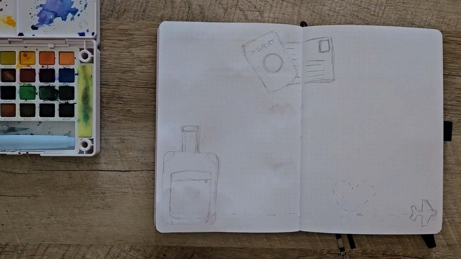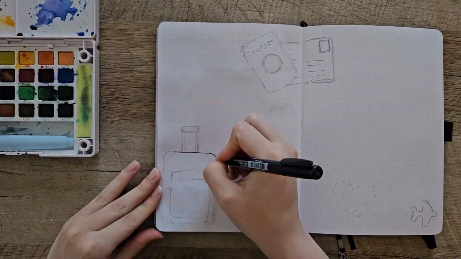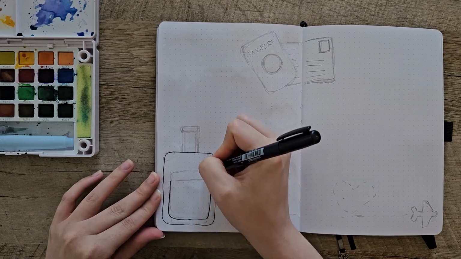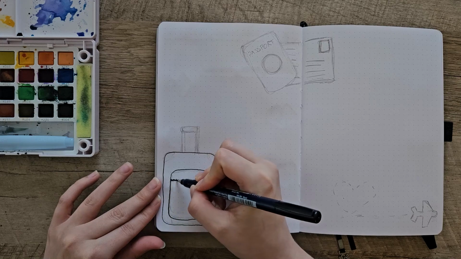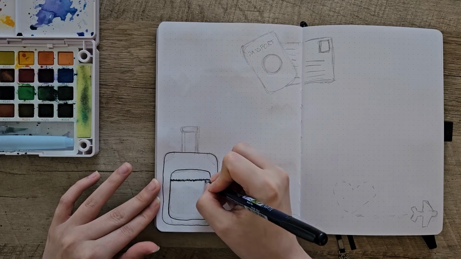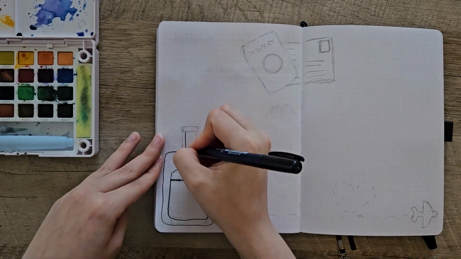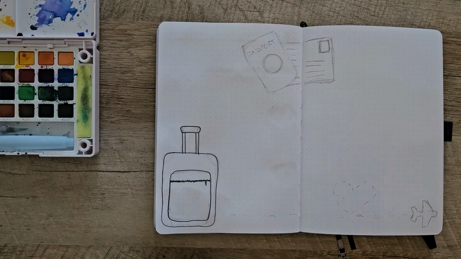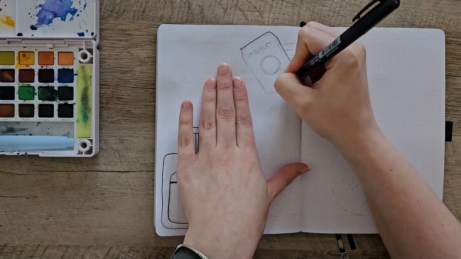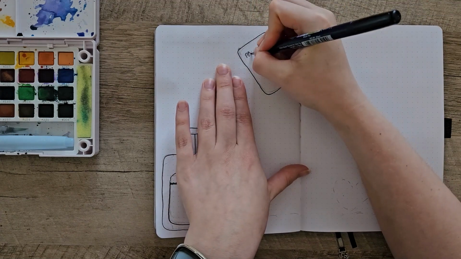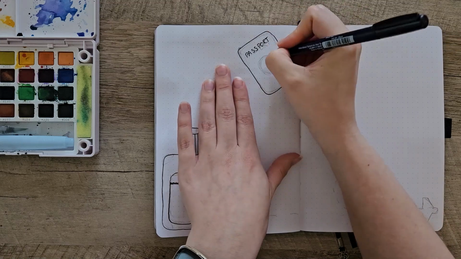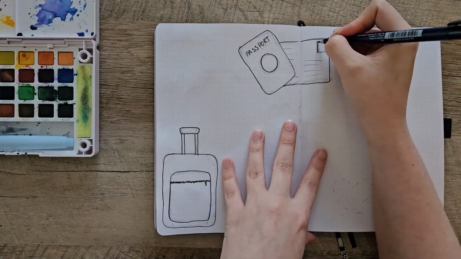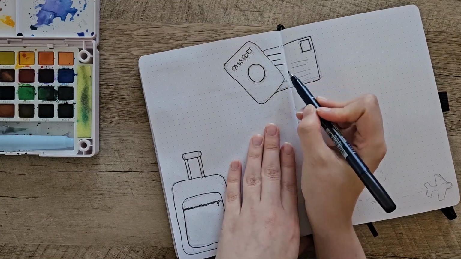On to the next page or set of pages. I wanted to include a packing list because I'm sure there's going to be something that I will forget if I don't have a spot to write everything down and check it off. So I wanted to have that space. And on this page, I just drew a little suitcase. And up top in the middle, I have a little passport and what is supposed to look like a postcard with the stamp and writing on it.